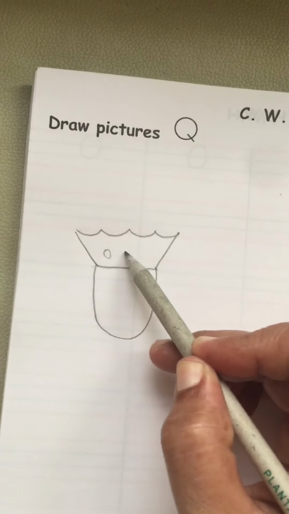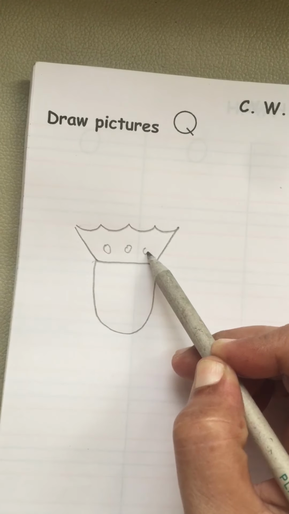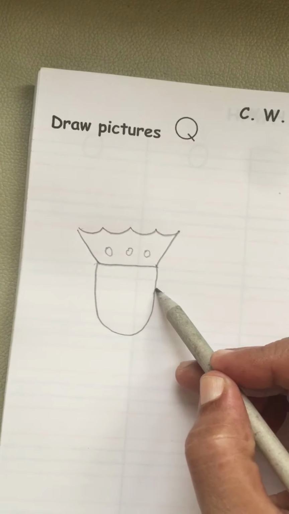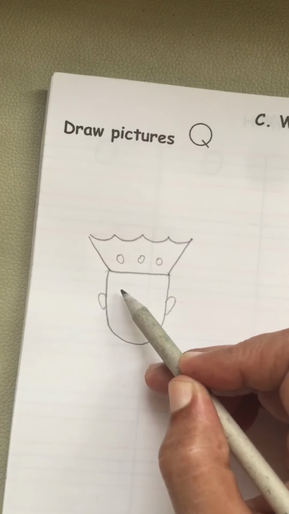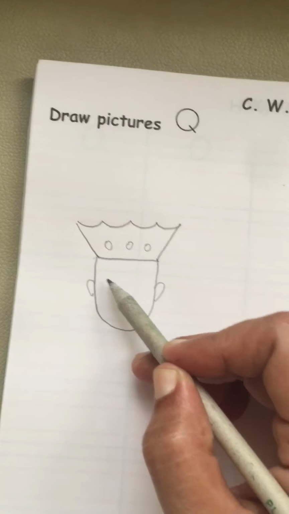For the queen, you write a U, close on top, write a slanting line from here, one slanting line from here, and you draw U, U, U, U. This is the queen's crown. What is this? The queen's crown. Draw two ears. Two eyes.